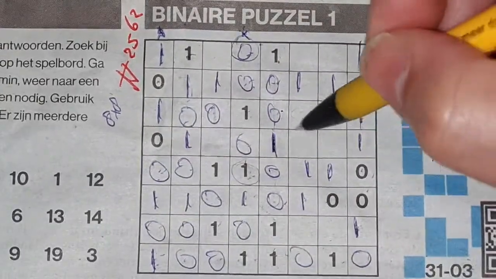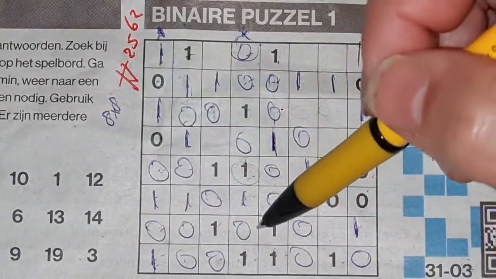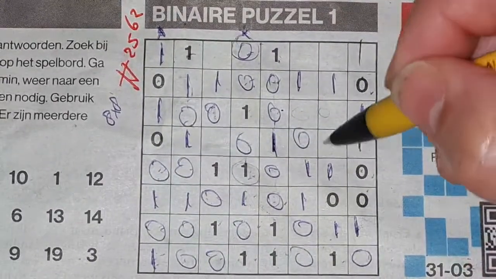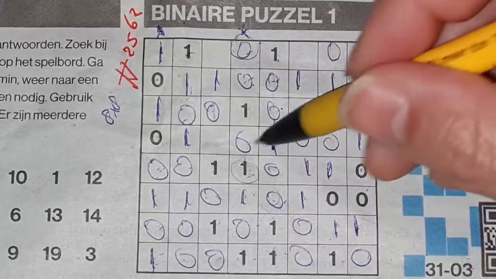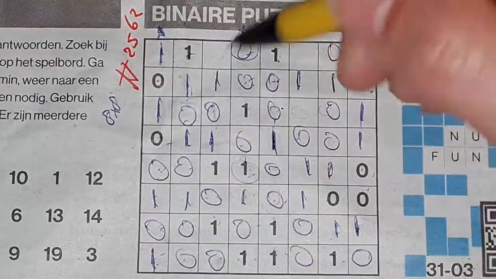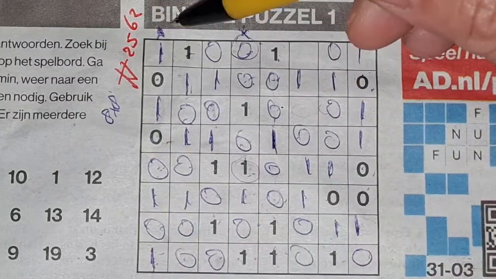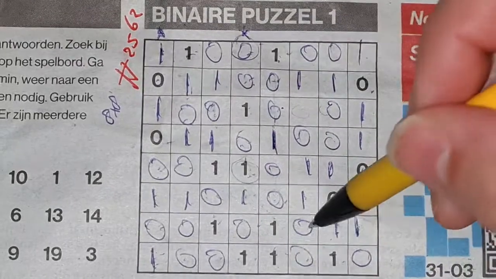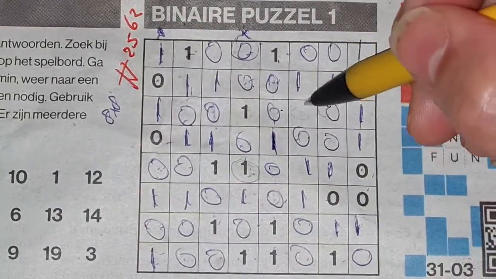We have here double 1, here no, there no. We have now 4 O's, so the rest are 1s. We have here 4 1s, so the rest are O's. We have here 4 O's, so the rest are 1s. We have here 4 1s, so the rest are O's. We have here 4 1s, so the rest are O's. We have here 4 O's, so the rest are 1s.